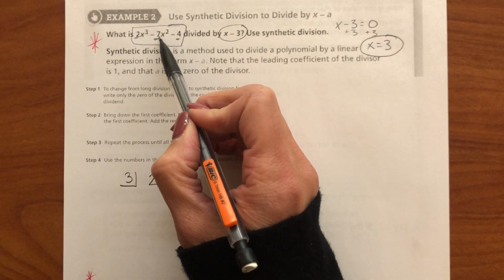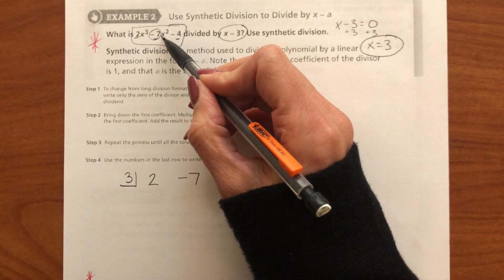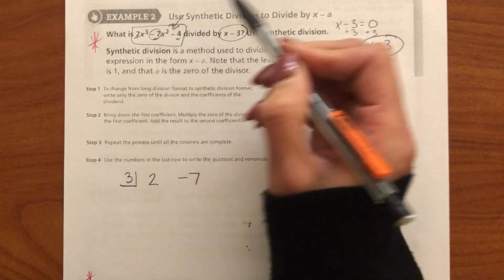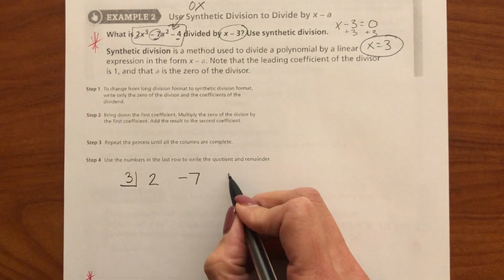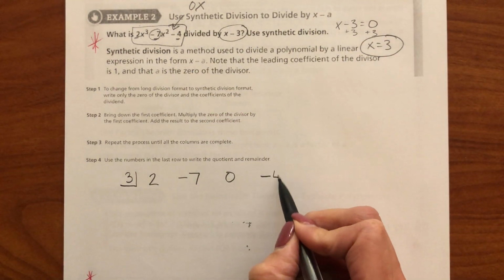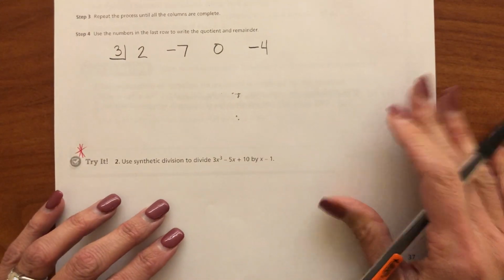The coefficient there is -7. And then next would come x, which we're missing, so we're going to fill that in with a 0. And then lastly, our constant -4. So there's your setup.